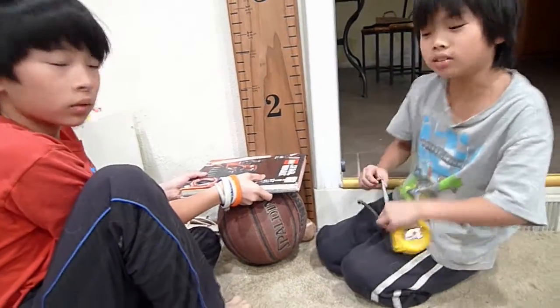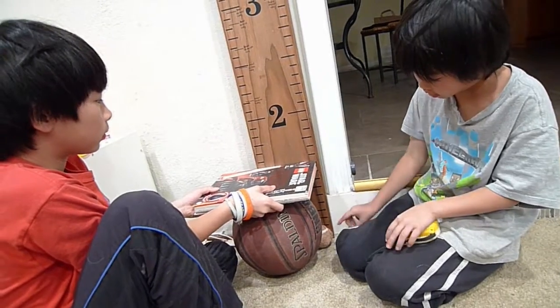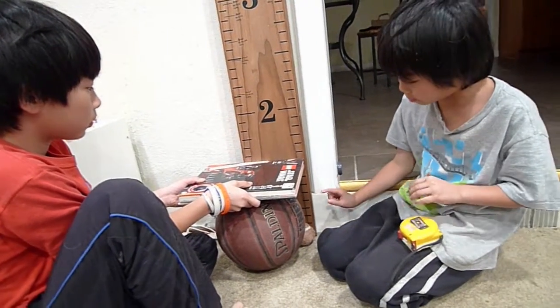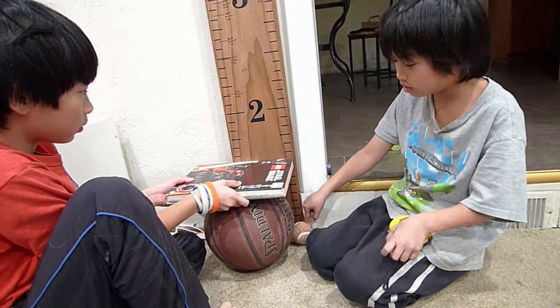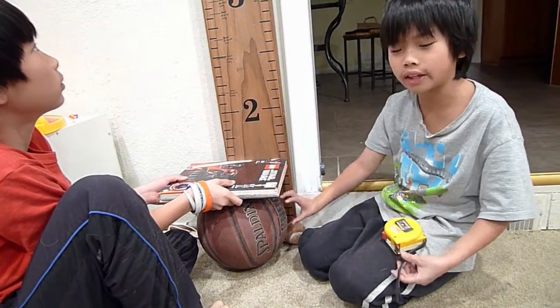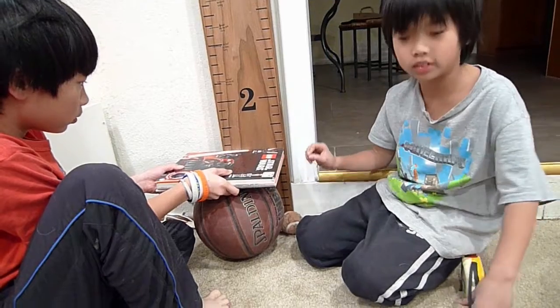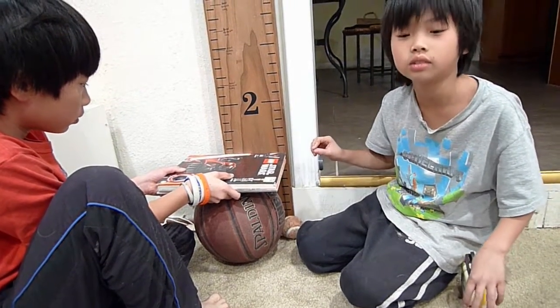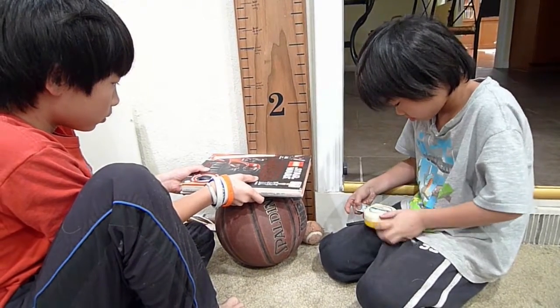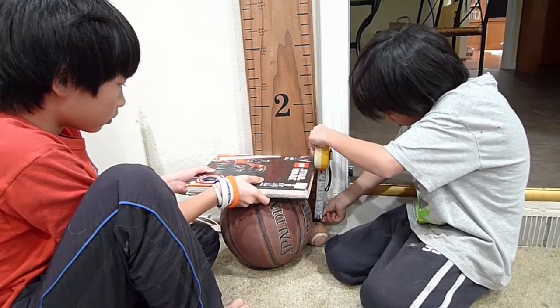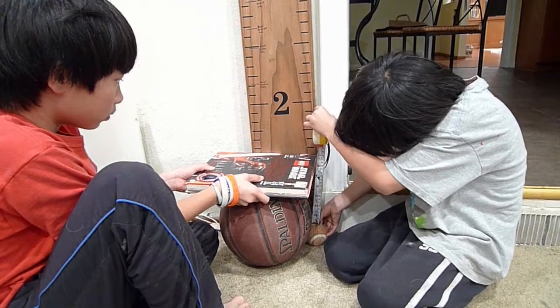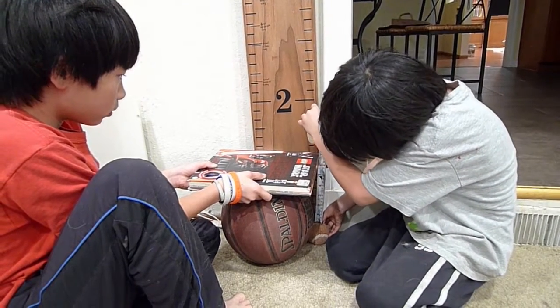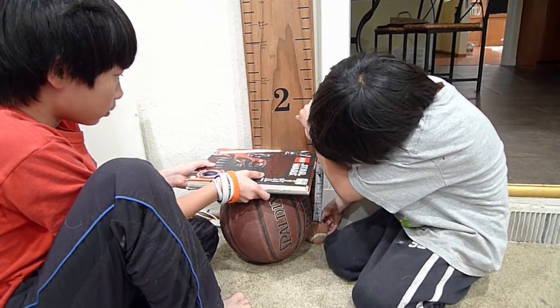I'm measuring the distance between the basketball and the little ball here, to subtract the difference for the data analysis. About 7 centimeters.